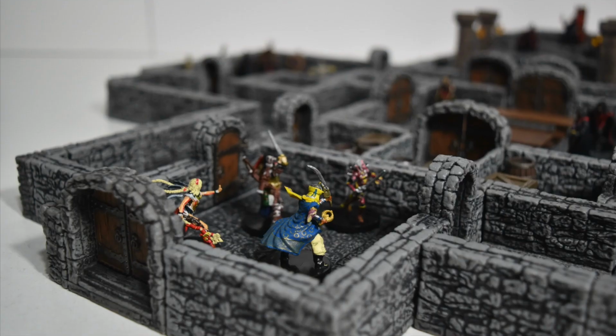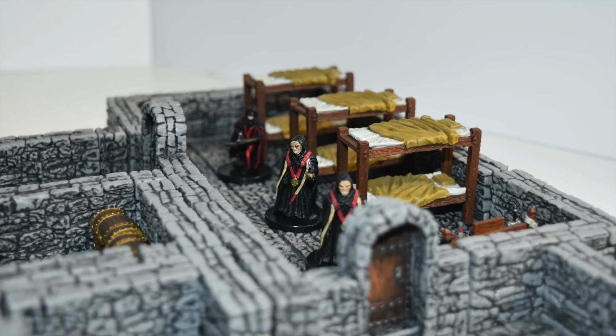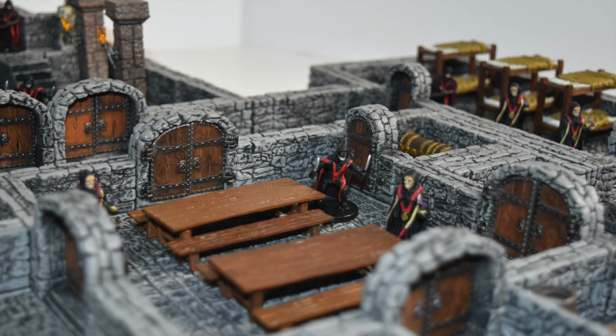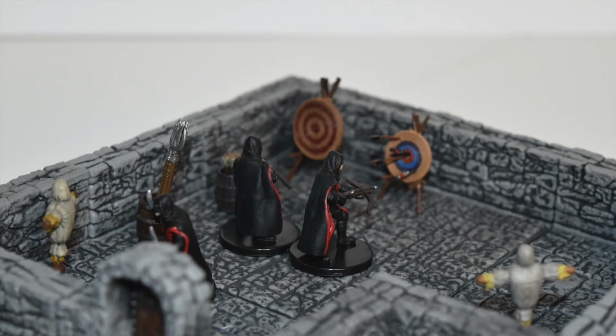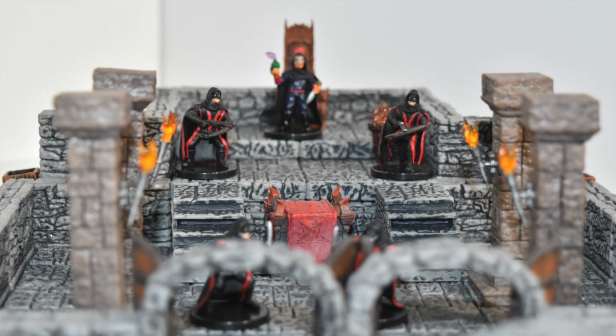Today in the gamers room, I thought I would go over some tips and tricks on how to use your Warlock tiles and talk about how I made this dungeon. So stay tuned.